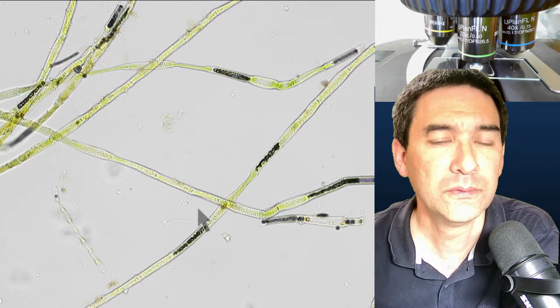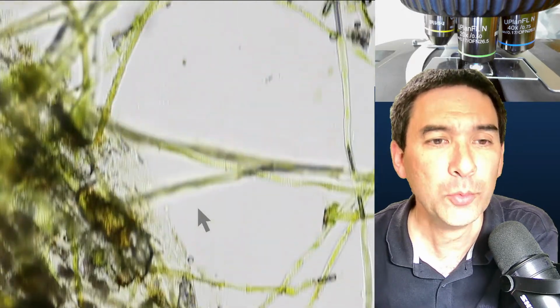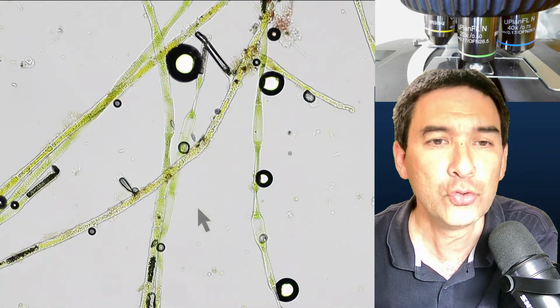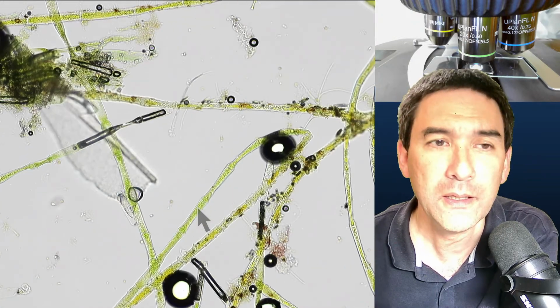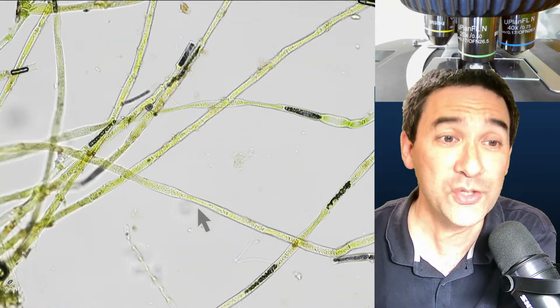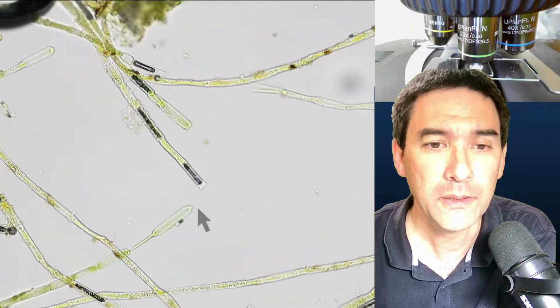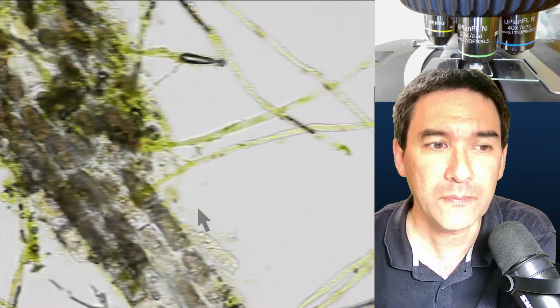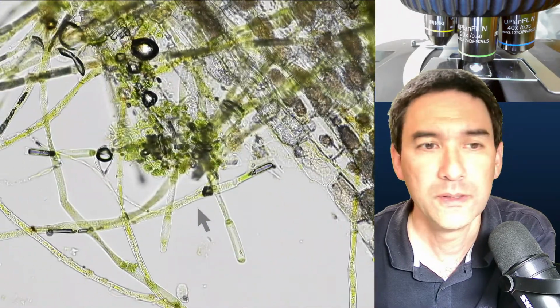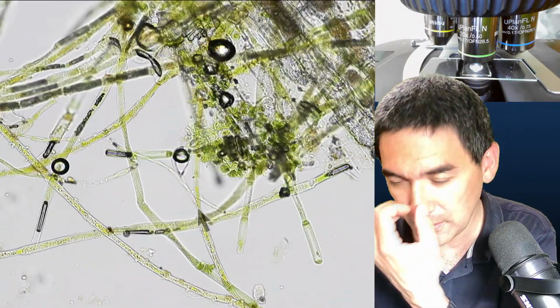Yeah, so maybe it would be a good idea not to allow the algae to dry out completely, but maybe they should still remain moist. So no excess water, of course, but maybe they should remain moist when you add the mounting medium.